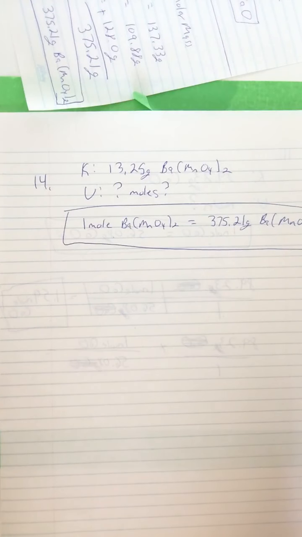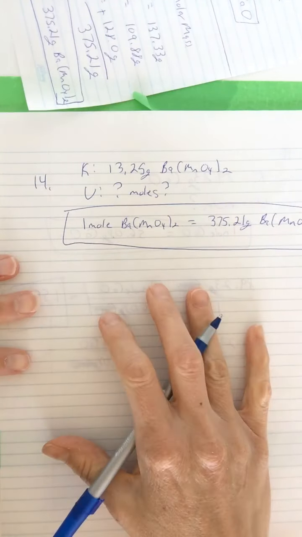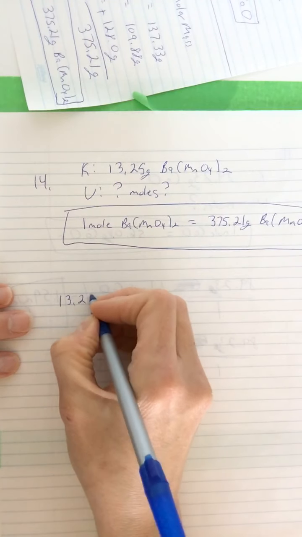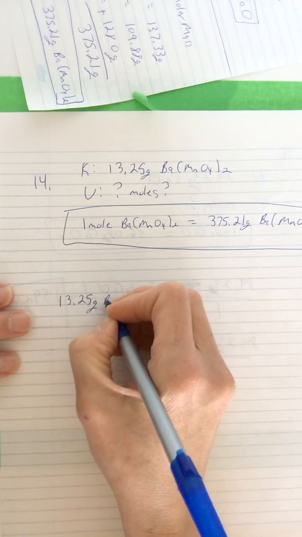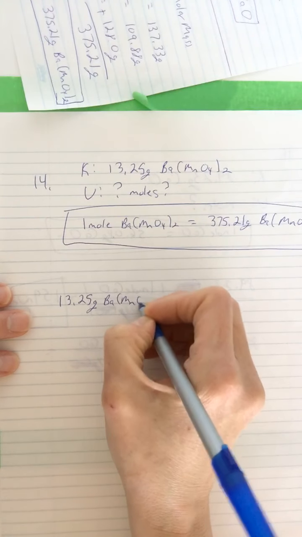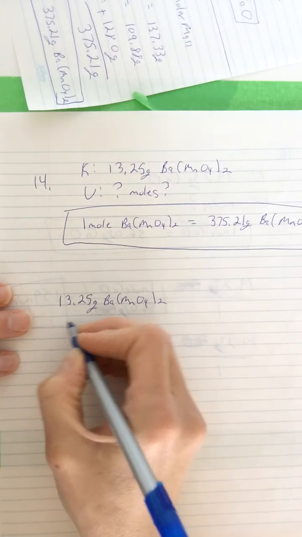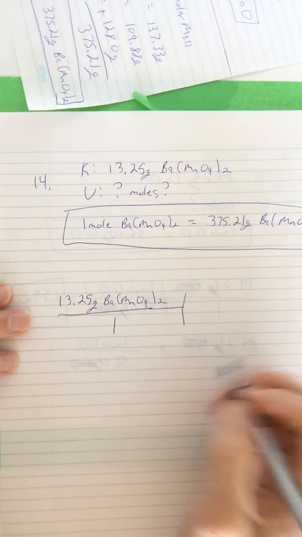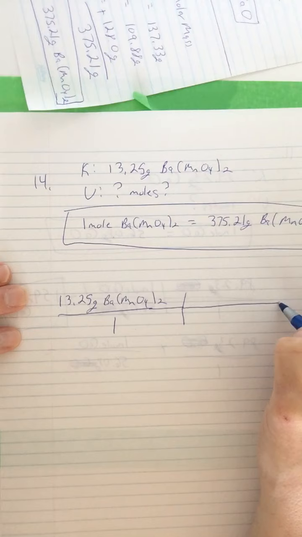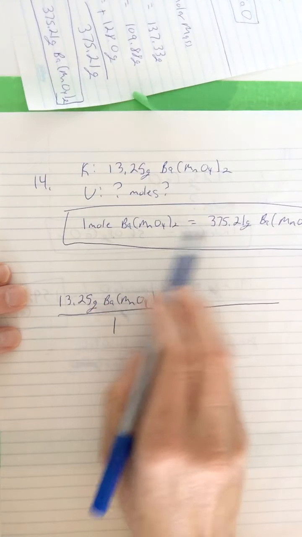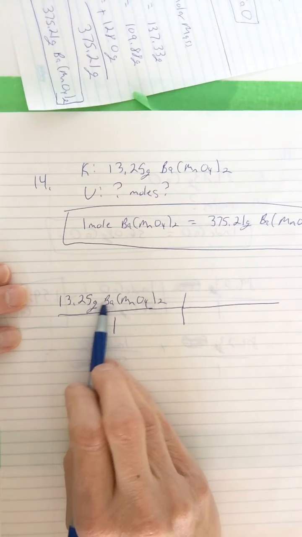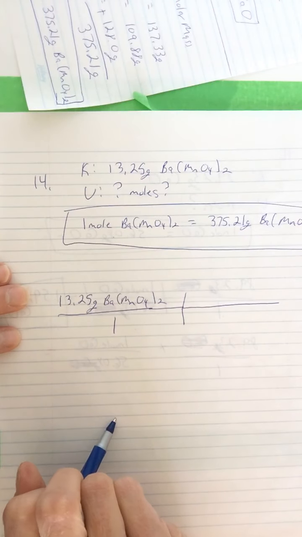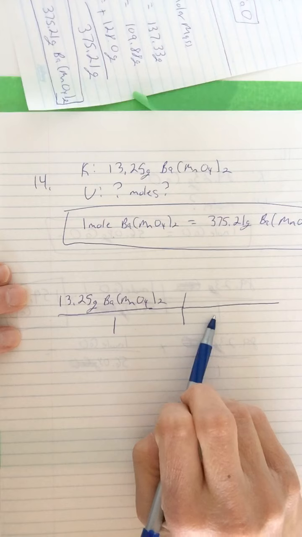So how do we start this question? Always, always, always take the known and put it over 1. So I've got 13.25 grams of BaMnO4 bracket 2, put over 1. I'm going to do the bunk bed, or you can do the crisscross down the bottom, wherever you like. What goes on my bottom bunk? Out of these two things, I'm trying to cancel grams of BaMnO4, so what goes on the bottom bunk?